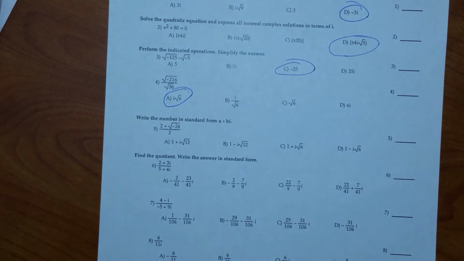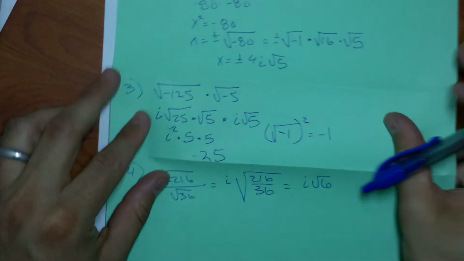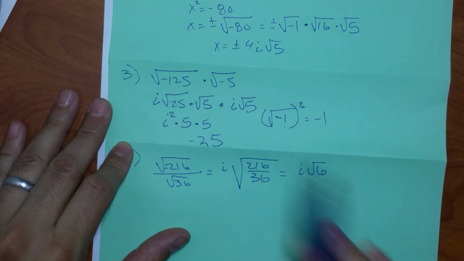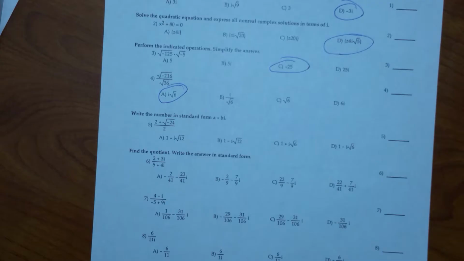Can I see number 3? Number 3. Right here. Oh, Jimmy's just tired and didn't. All right, 5. Take a look at 5.